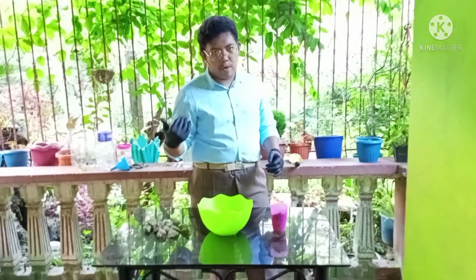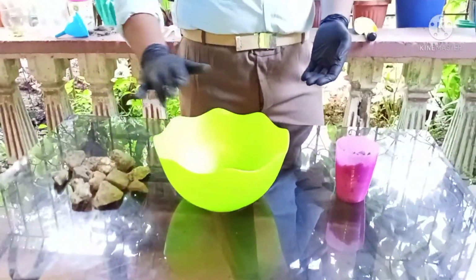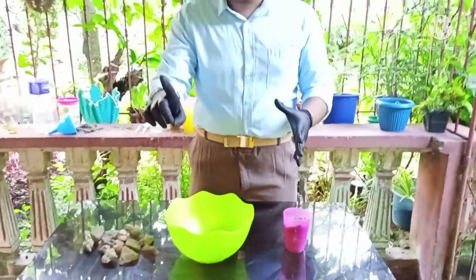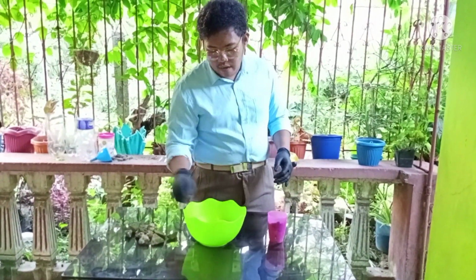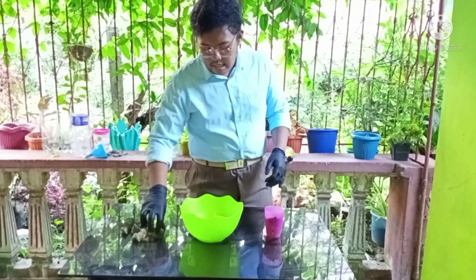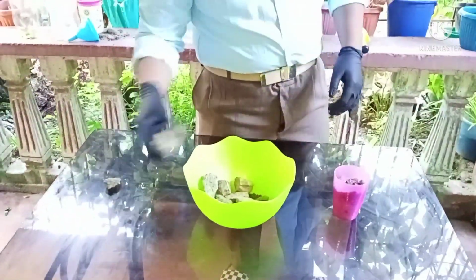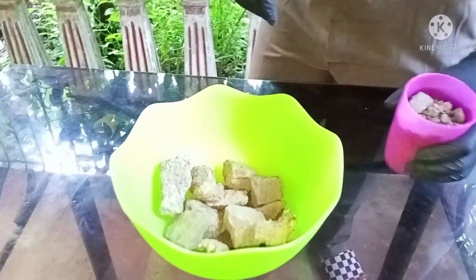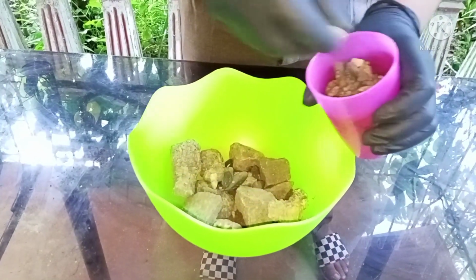Please zoom in, Miss Camera Woman. Okay, you can see the sand is already here. It's kind of moist already. And then we start by mixing all those three materials. First, we add the larger rocks into the plastic bowl. Okay, and then we mix the gravels inside it, which is the smaller rocks.